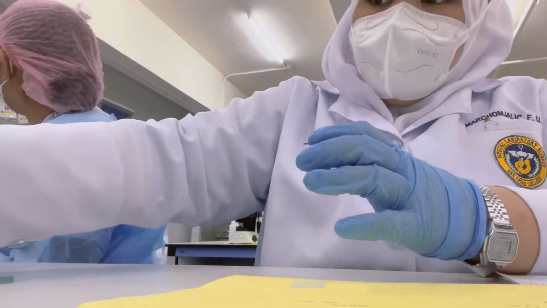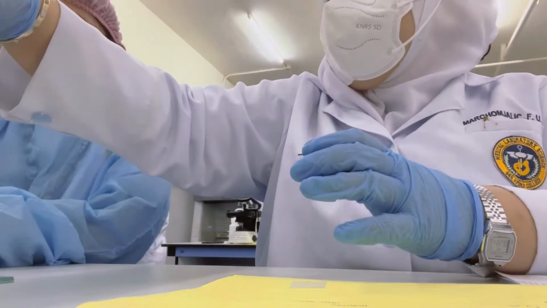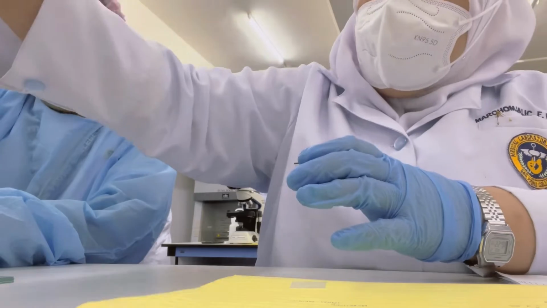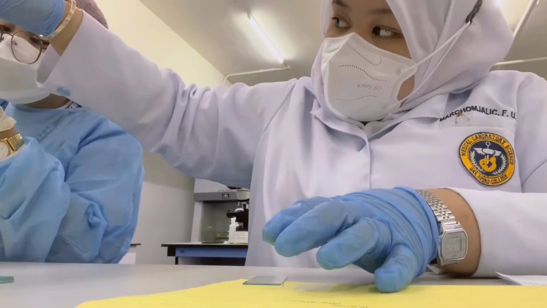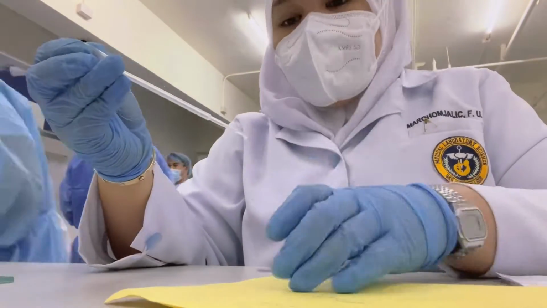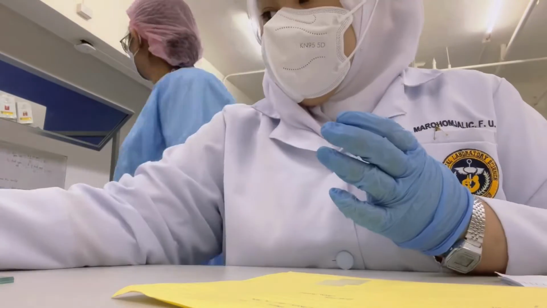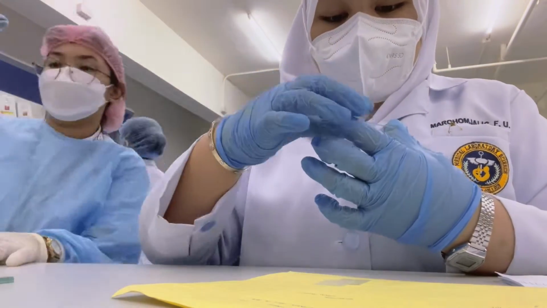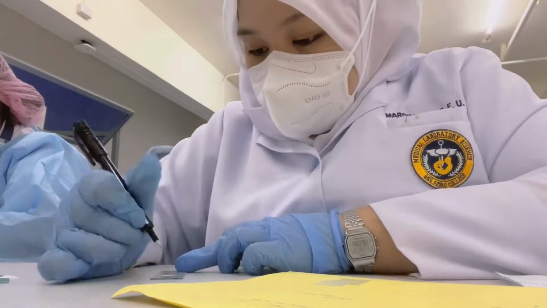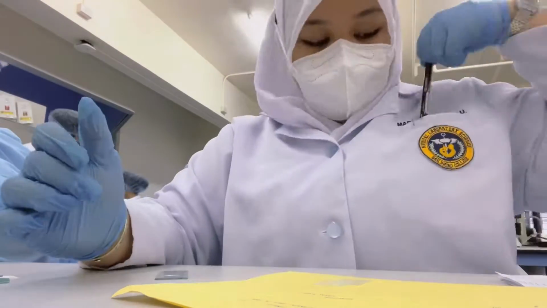Second is the motility. Sperm motility is defined as sperm with forward progression. To prepare the slide, add 1 drop of the sperm sample and cover it with a cover slip. Always make sure to label the slide with the patient's name and the type of test.